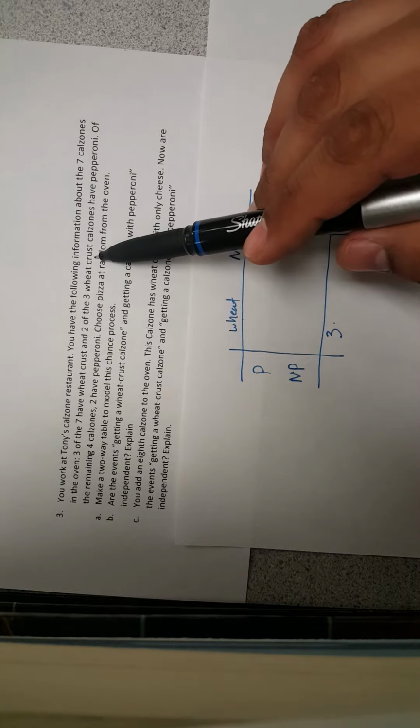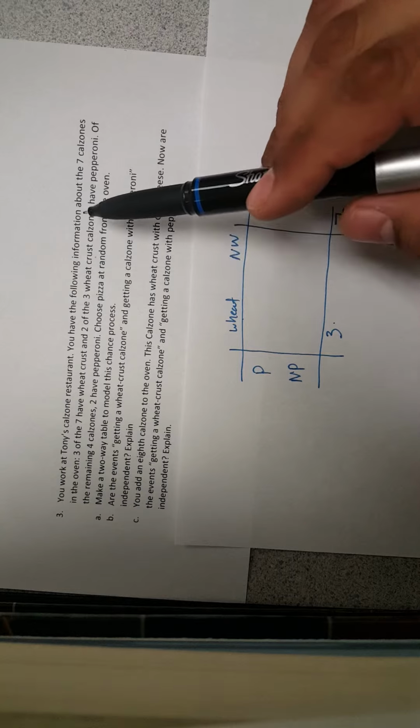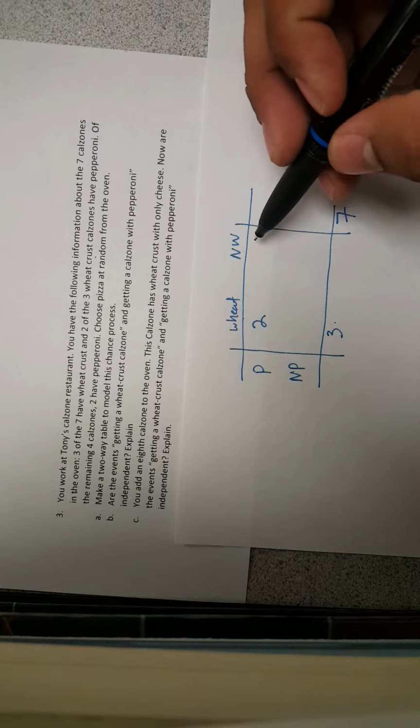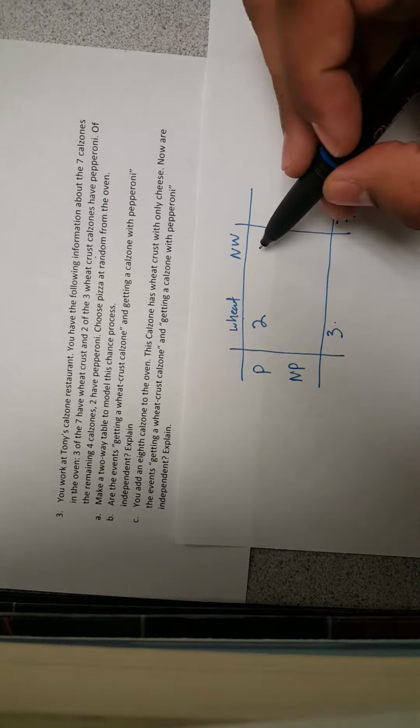Okay, what else does it say? It says 2 of the 3 wheat crusts are calzones. So here I'm going to put 2. Okay, and then it also says of the remaining 4 calzones, 2 have pepperoni. So here are the remaining calzones. So how many have pepperoni? It's 2 have pepperoni. Okay, so now we can kind of start filling in this table here.